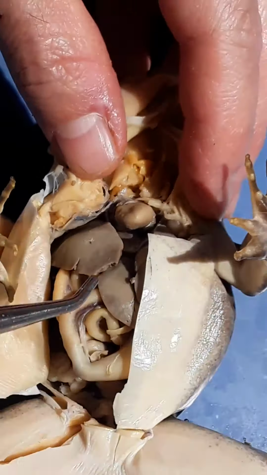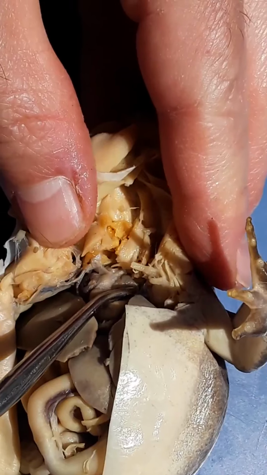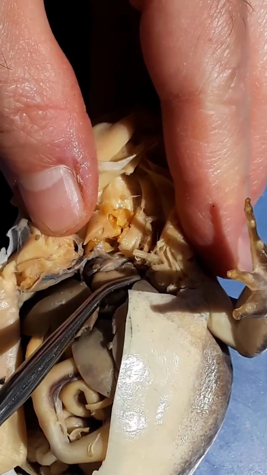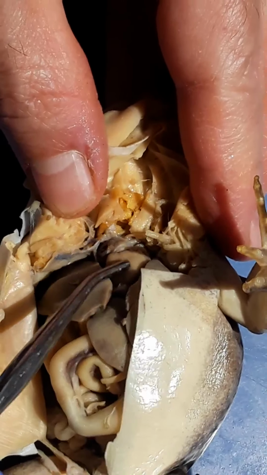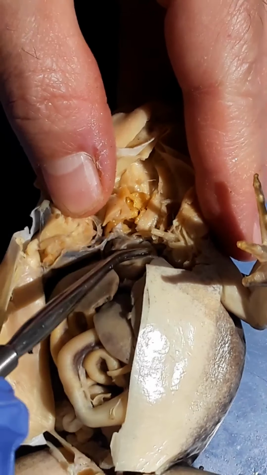You can see those from the top a little bit better. There's one atrium, another atrium. I always remember V points down for ventricle, A points up for atrium. Ventricles send, atria receive.